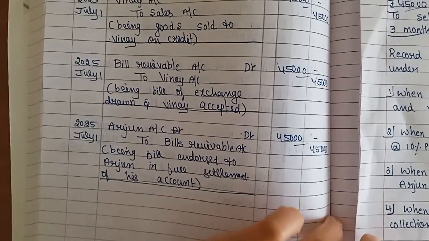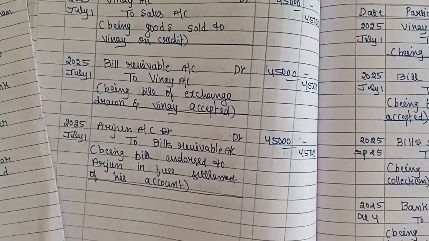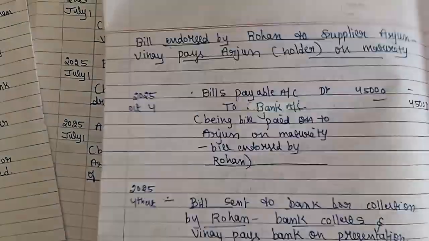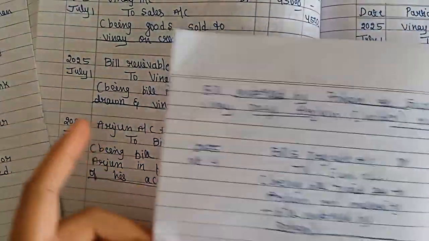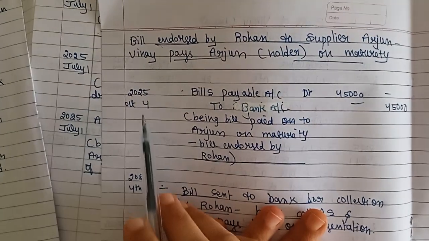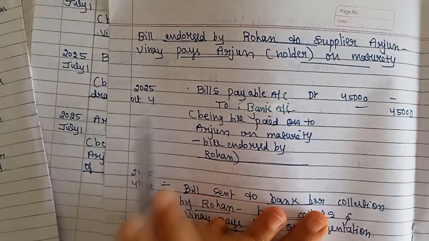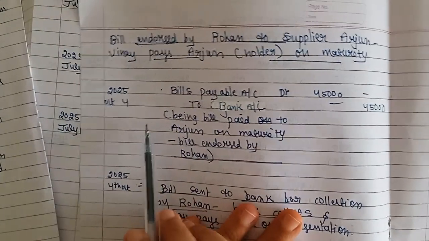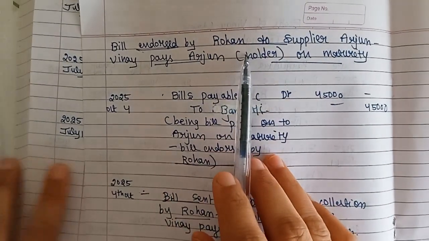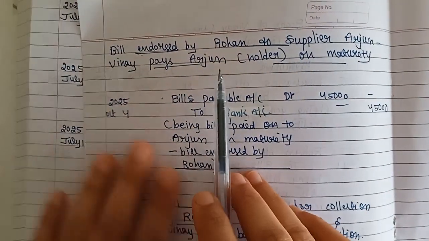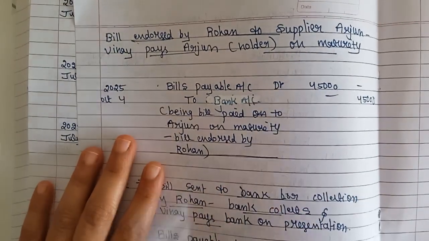Clear? Now in the books of the drawee, that is Vinay, on maturity, 2025 October 4th. See, bill endorsed by Rohan to supplier Arjun. Vinay pays Arjun, the holder of the bill, on maturity.